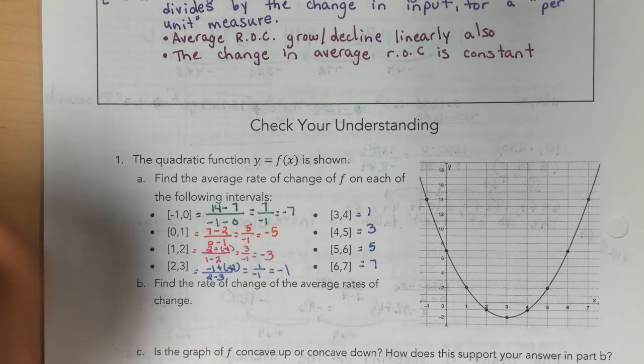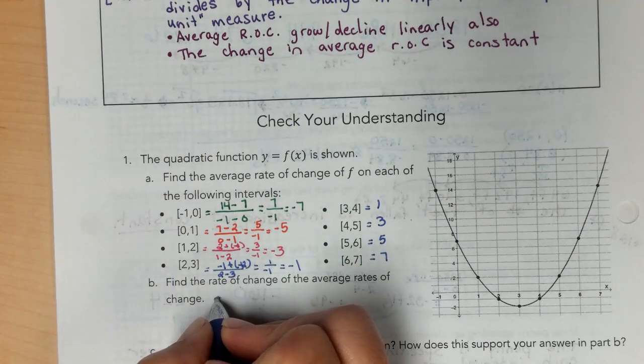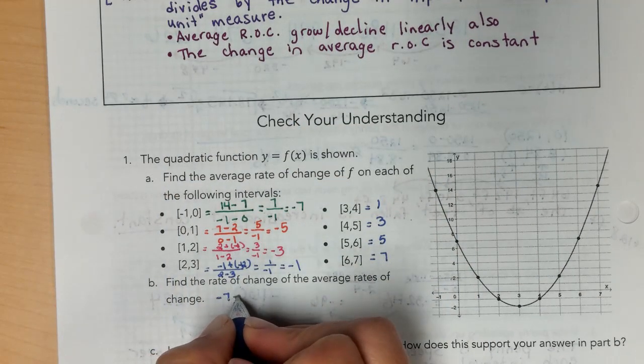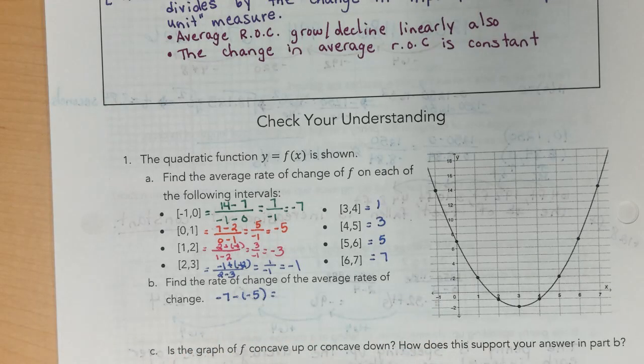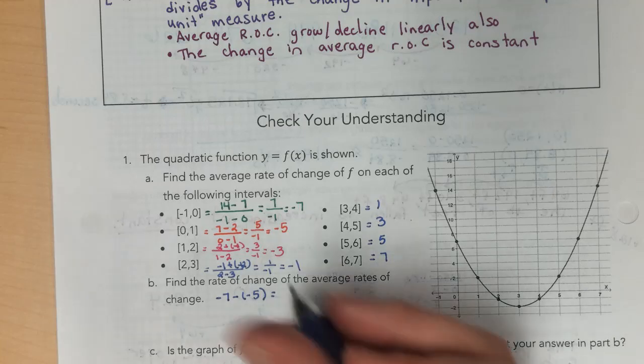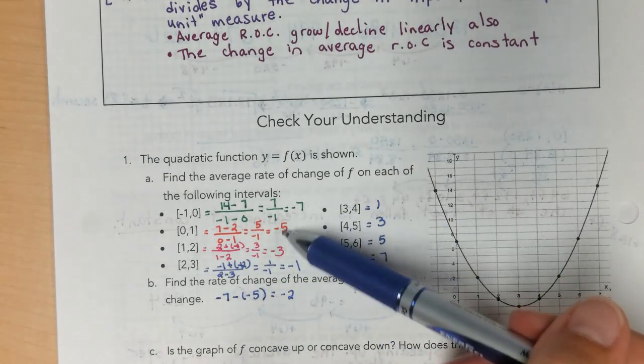So I take the first two, and I'm going to do -7 minus -5, and what do I get? Negative 2. So it's wanting me to find the average rates of change of this.